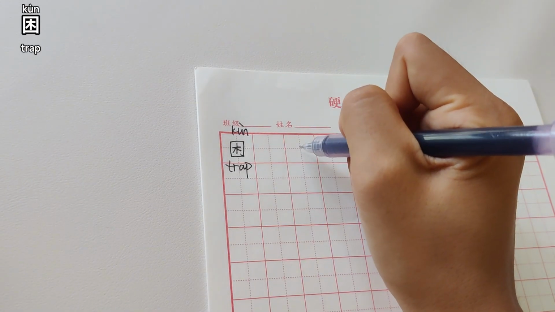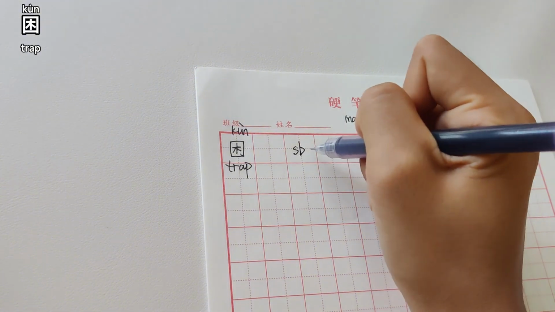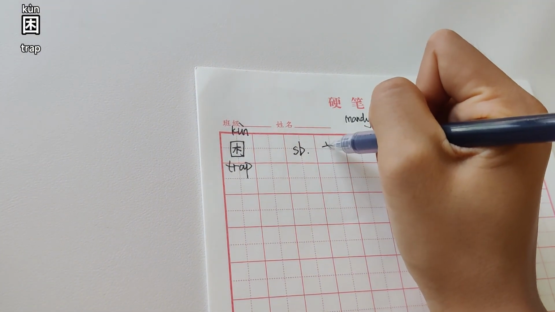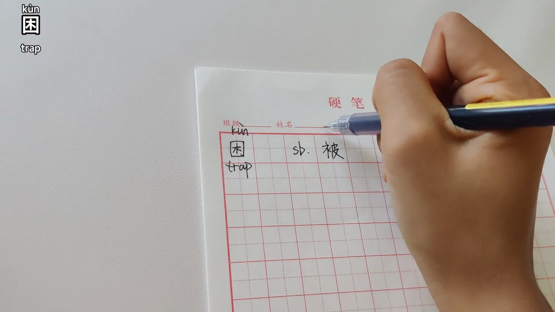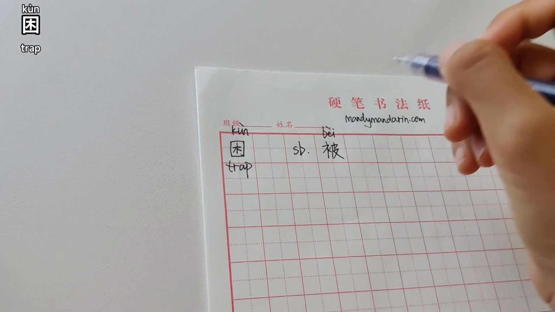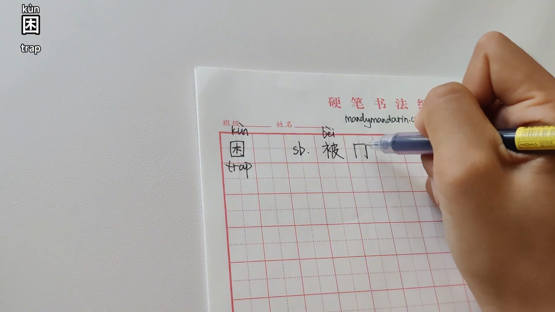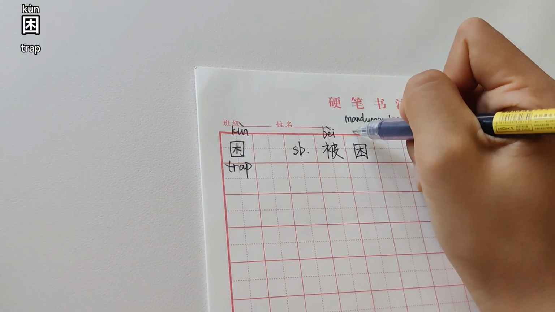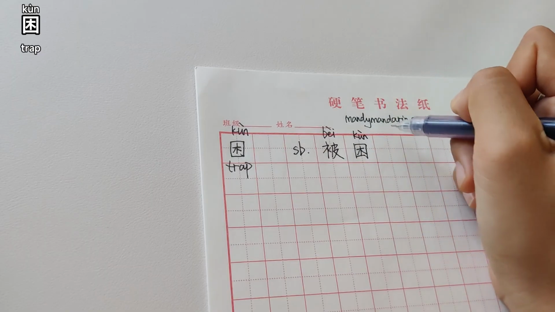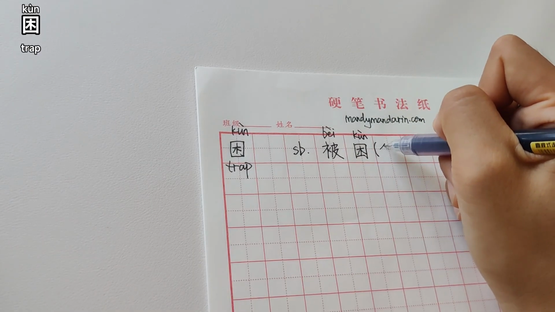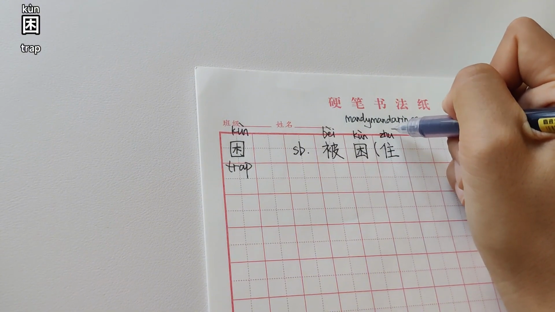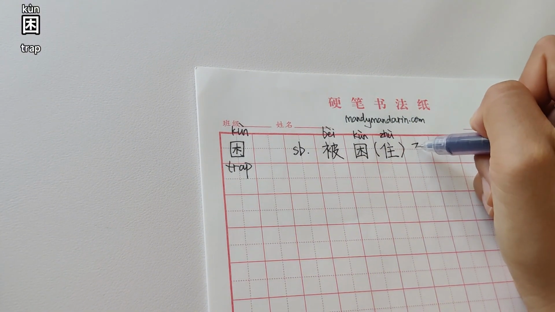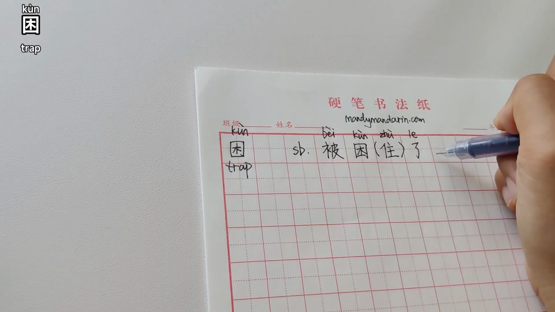So we can say somebody 被困, you can say it with or without 住了.